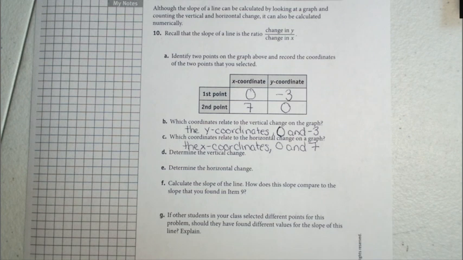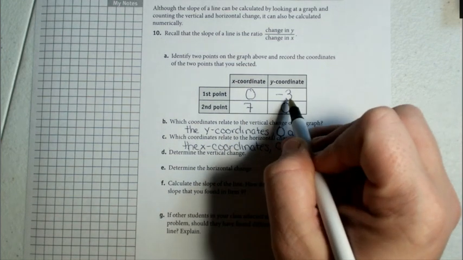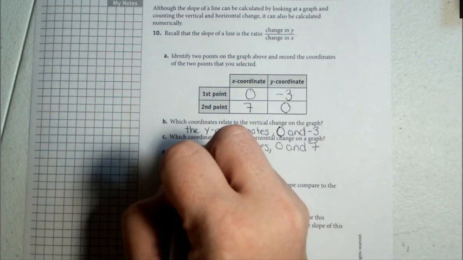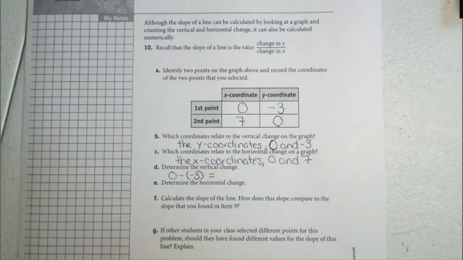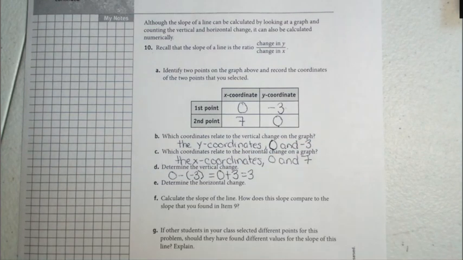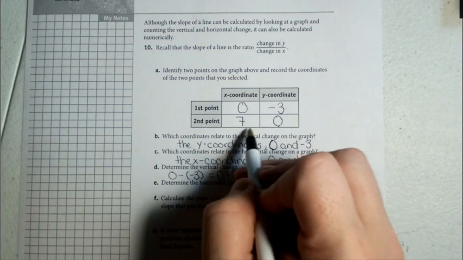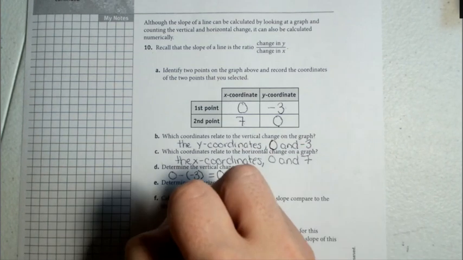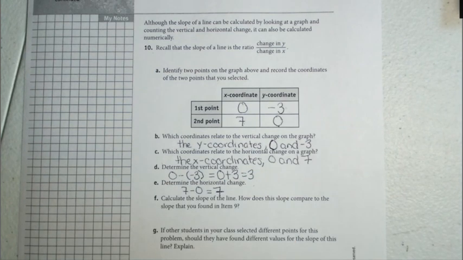Determine the vertical change. Well, the vertical change would be starting at this point and going to this point. So 0 minus -3. Well, that would be 0 plus 3, which equals 3. All right, horizontal change. So we've got 7 minus 0, which equals 7.